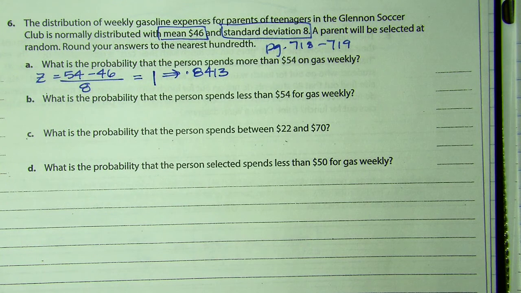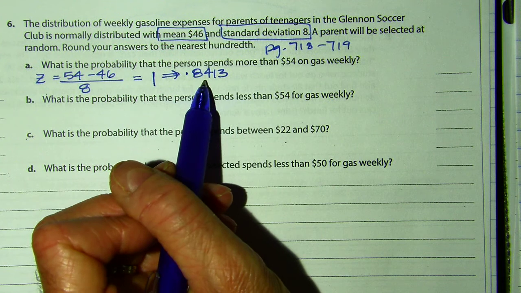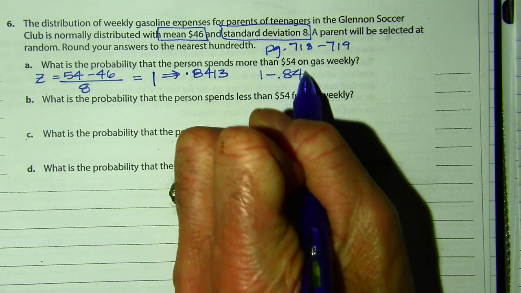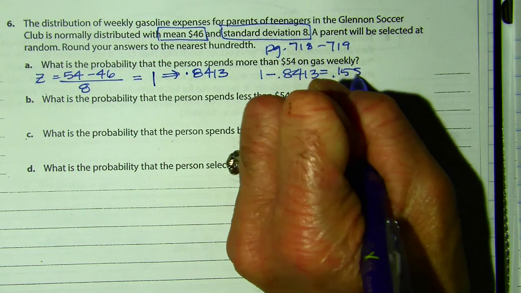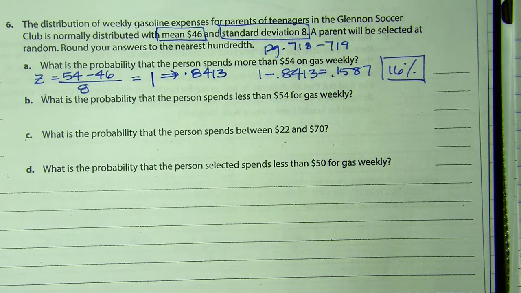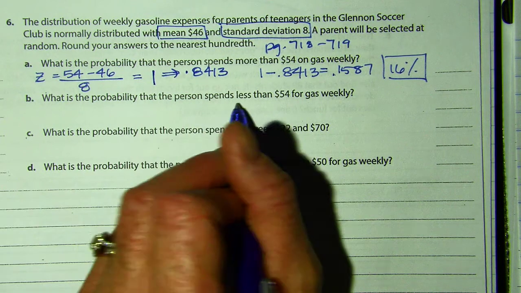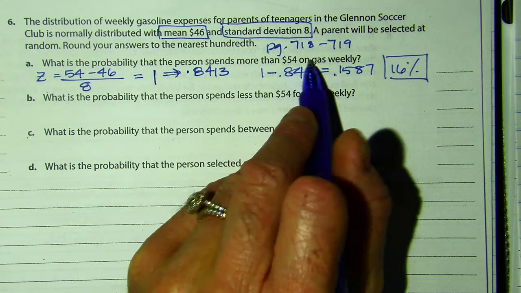So if that is how many people, I have to subtract. So 84% spent less. So I have to do 1 minus 0.84 to find out who spent more. And that gives me 0.1587. So I'm going to say 16%. What is the probability that the person spends less than $54? Well, I already found out how many more.